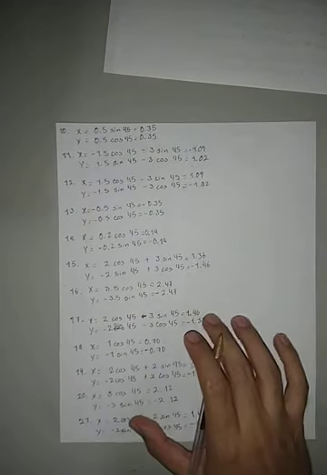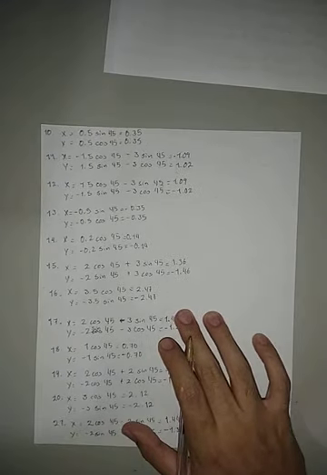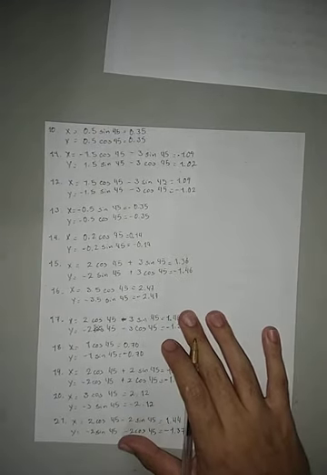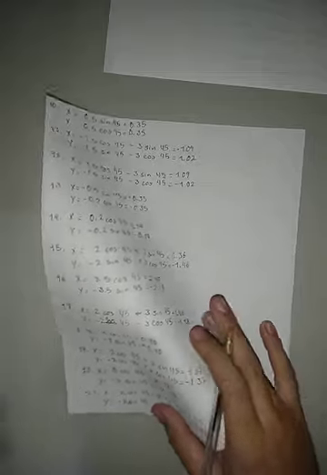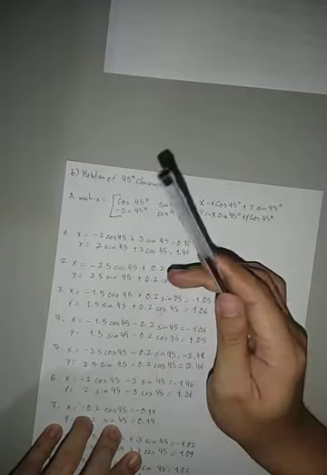So we have all the points of the matrix of the letter B of part 2. That is a rotation of 45 degrees clockwise.